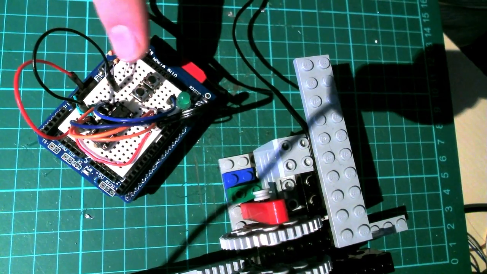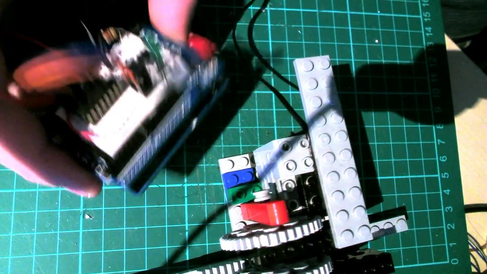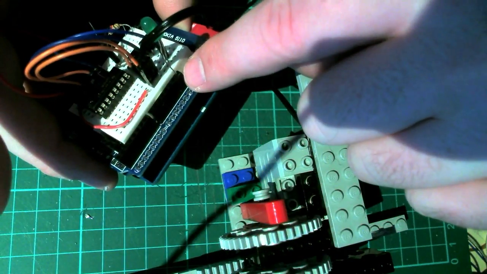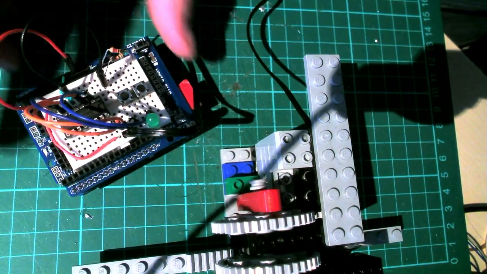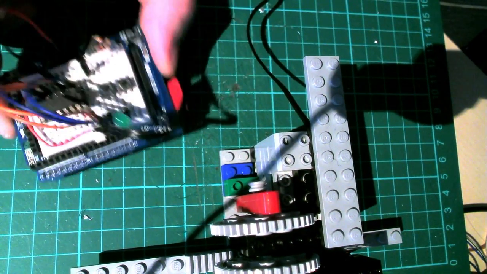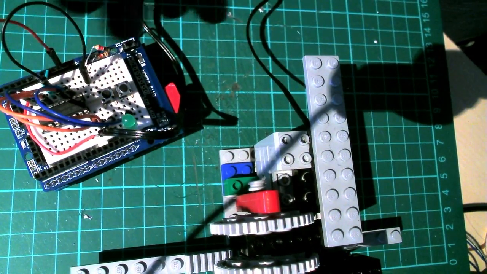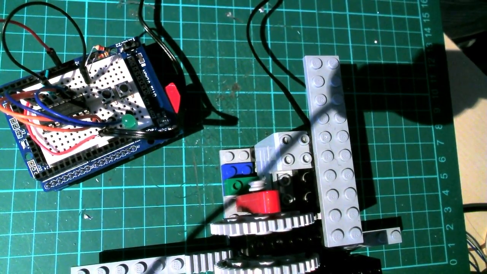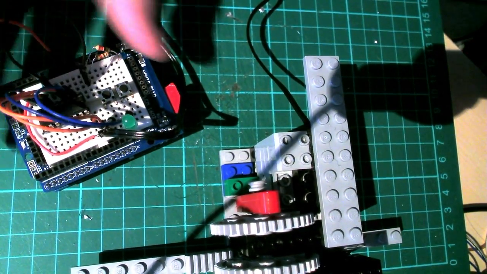Right now the H-bridge is connected. I got this LED hooked up to pin number 13 right there on the Arduino, you can see, and it's going through one of the buttons. So the next step is actually to add some code to flash this pin. But, oh, that's annoying.